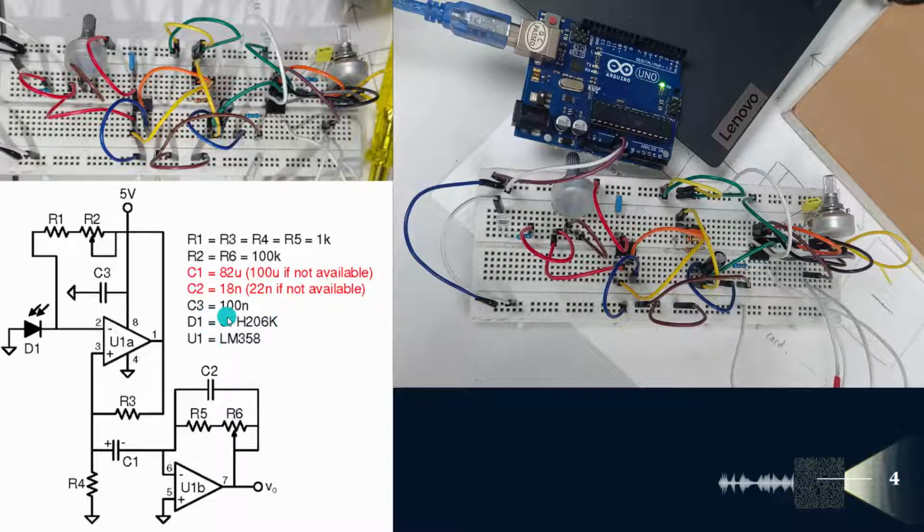And C3 is 100 nano, and we're going to use the photodiode SFH206K, and we're going to use LM358, which is located right here. We use 2 of them in this circuit. And to calculate the audio VLC receiver circuit op-amp, we call them U1, and they're going to have, for example, U1A and U1B.